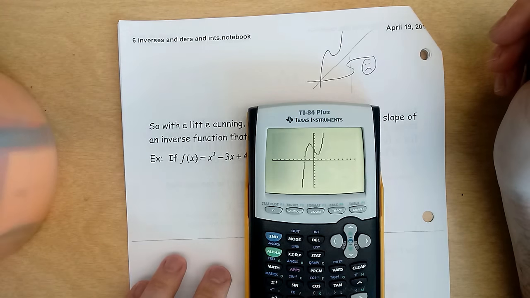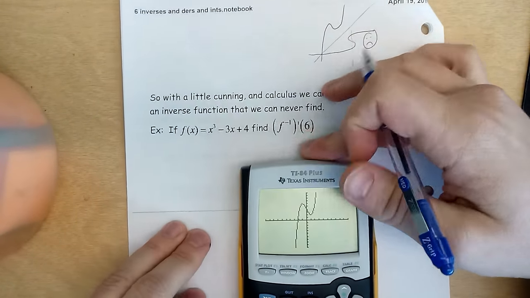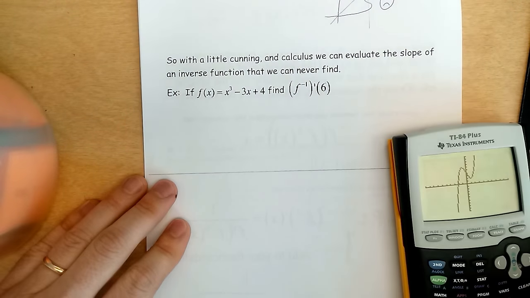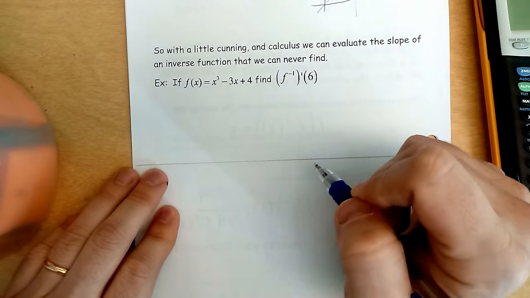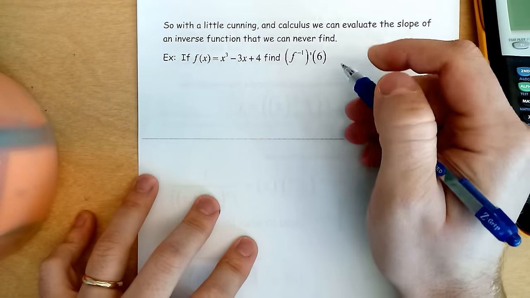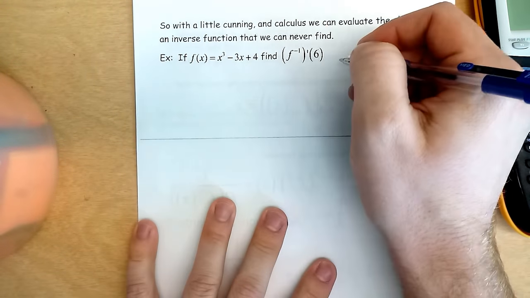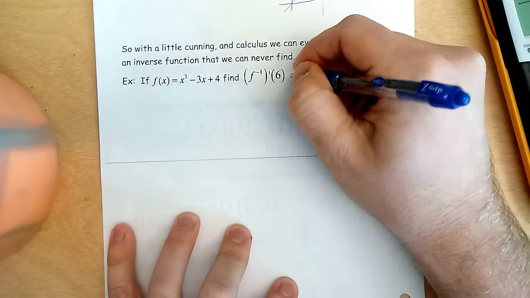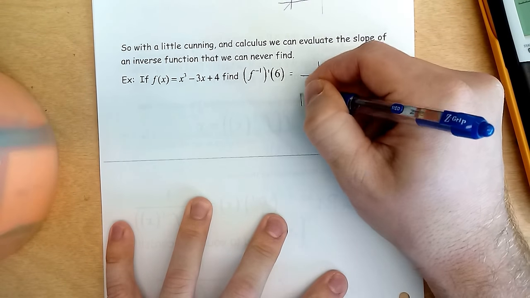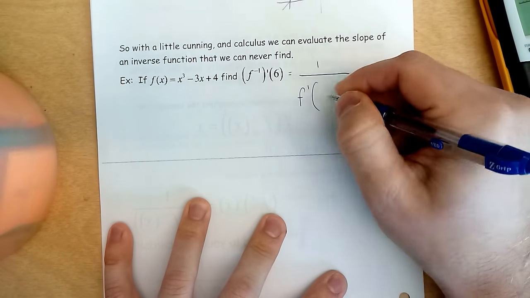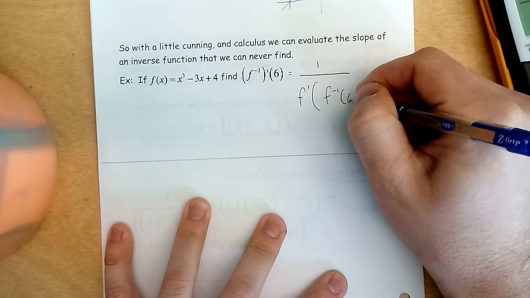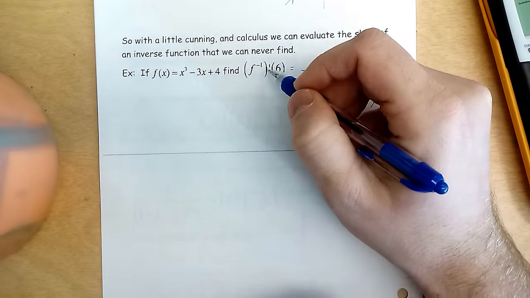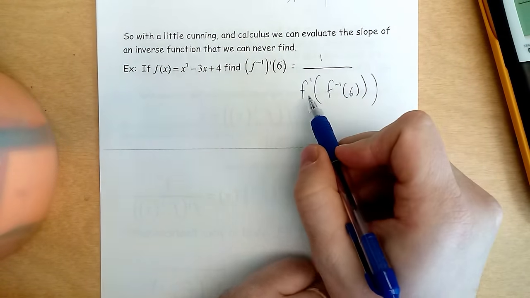So what we're going to need to do is utilize our special formula. So our special formula, remember, it's magnum PI, so prime inverse. So I'm just going to write the formula first. The formula for this is 1 over f prime of f inverse of 6. Now, finding this is going to be the challenging part here.